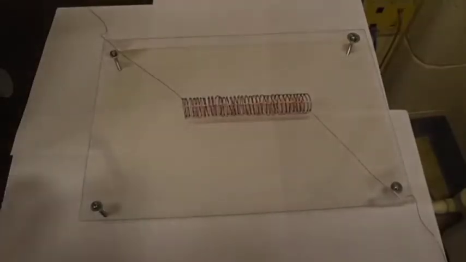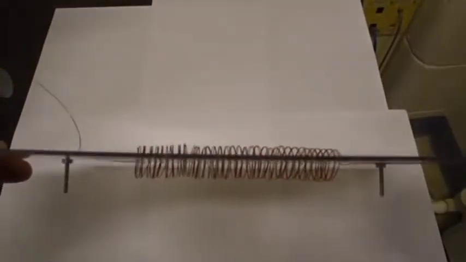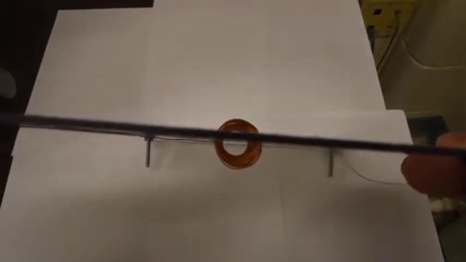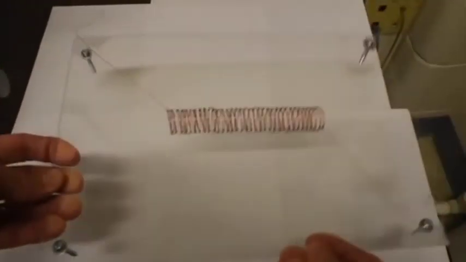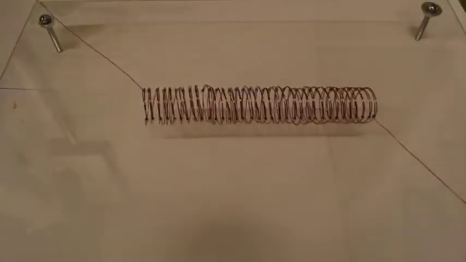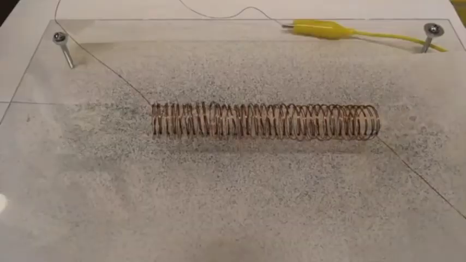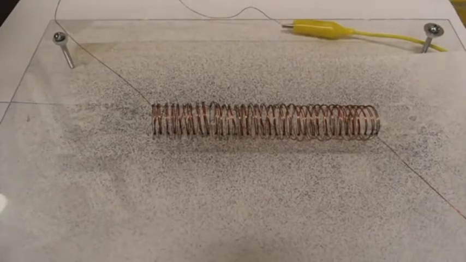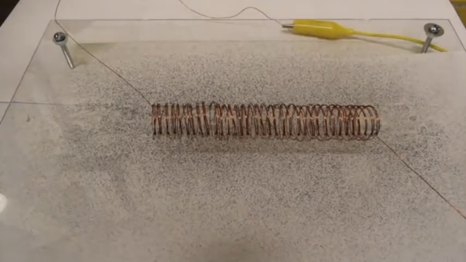So we now have our coil with the sheet of plastic down the center of the coil. I'm now going to sprinkle on some iron filings onto the plastic sheet. The iron filings are randomly oriented. When I apply a current to the coil, a magnetic field will be generated. This magnetic field will magnetize the iron filings, and they will rotate and align along this magnetic field.